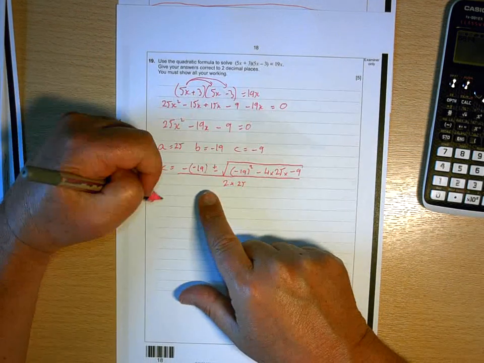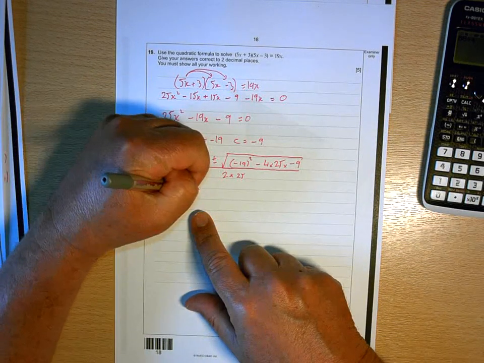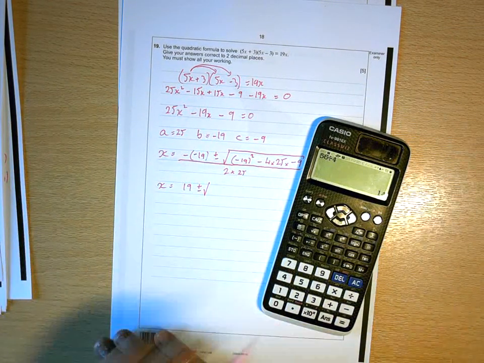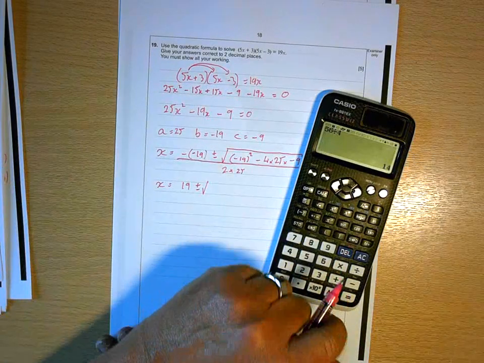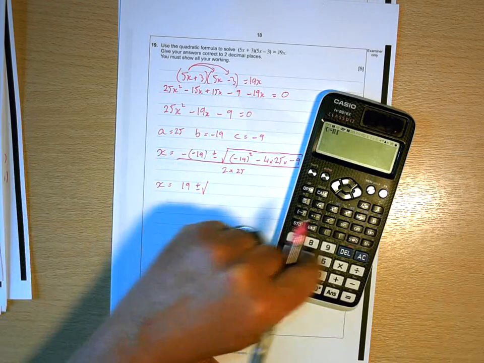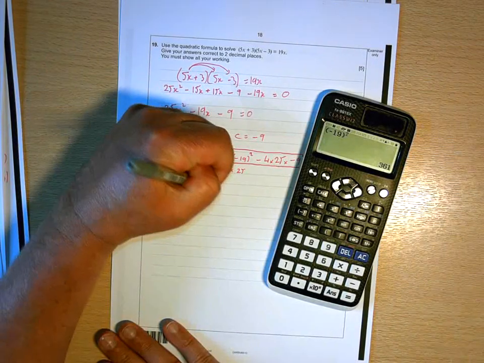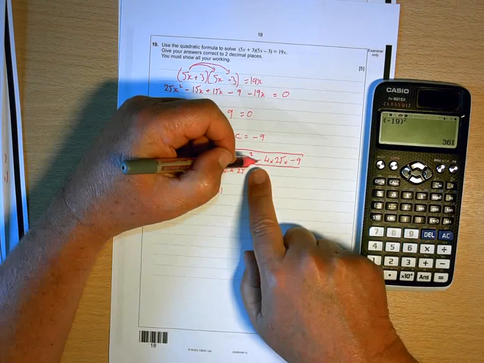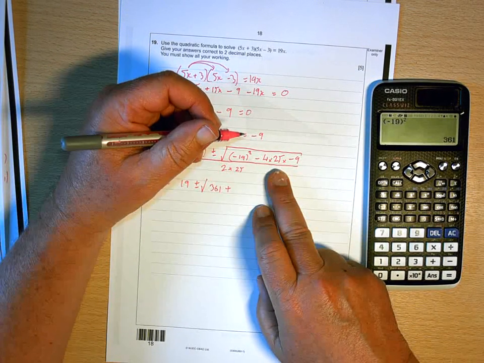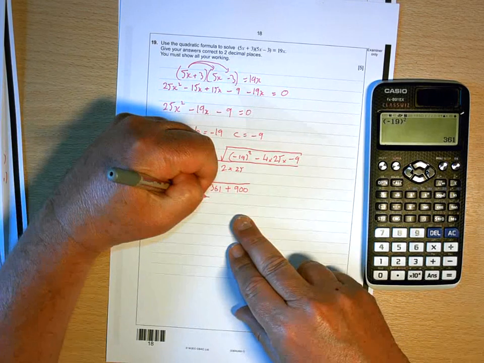Minus minus makes a plus, so that's going to be 19 plus or minus the square root of minus 19 squared. Well, when you square something, it's just going to become positive, but if you want to check that, make sure you use brackets. 361. Then here, I've got minus times a minus is a plus. 4 times 25 is 100 times 9 is 900, and 2 times 25 is 50.